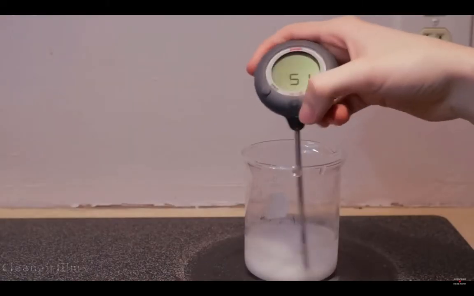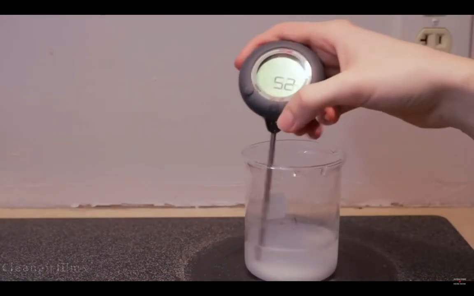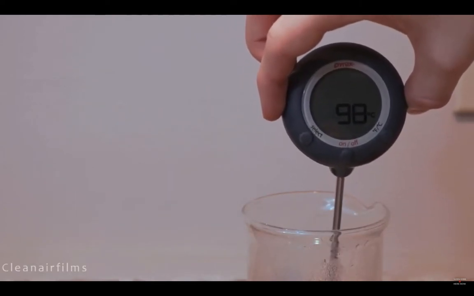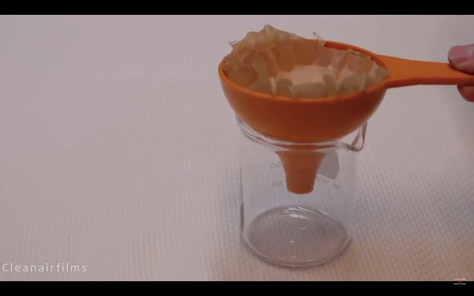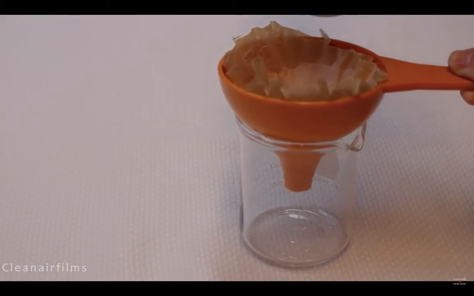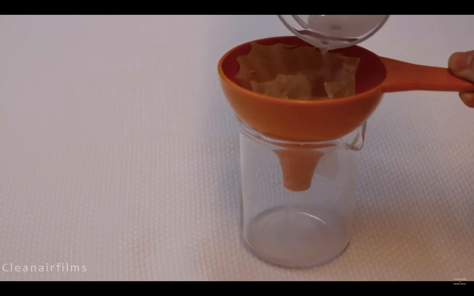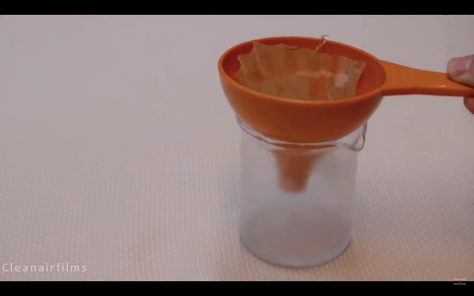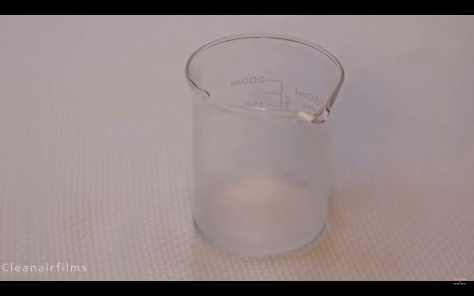Use a thermometer to stir the solution and monitor the temperature. Heat the water to 95 degrees Celsius, stirring continuously. When it is heated, take the beaker of salt water off the stove and pour it through a filter. This will remove any undissolved salt from the solution. We now have a saturated solution of salt water.